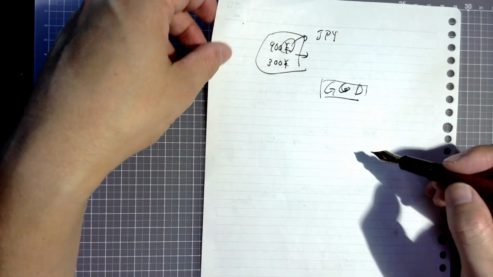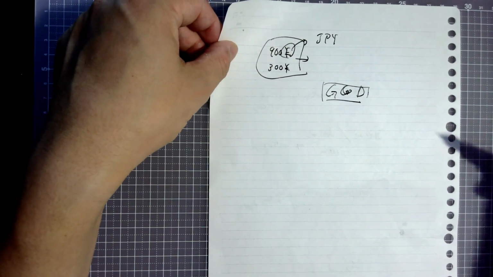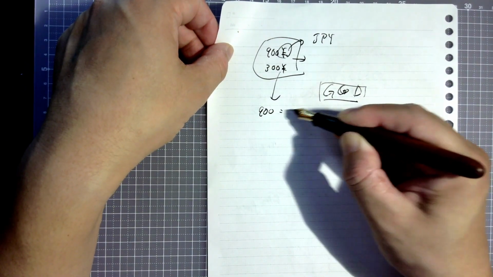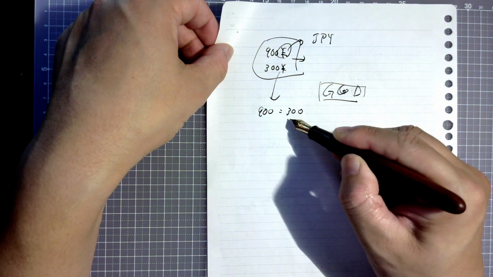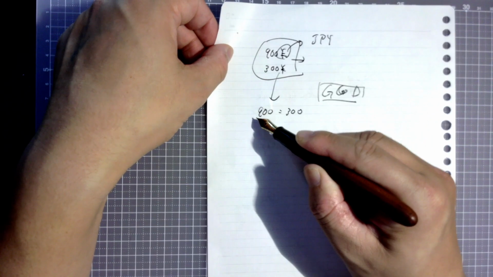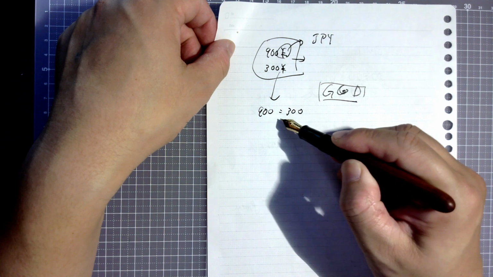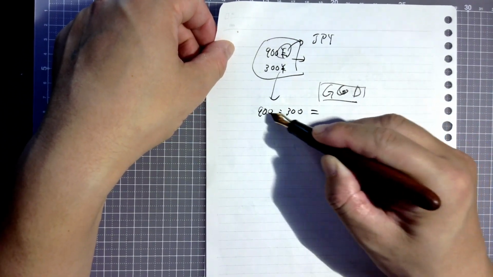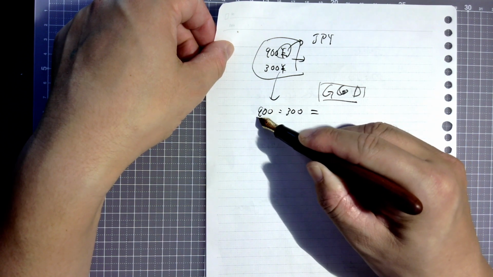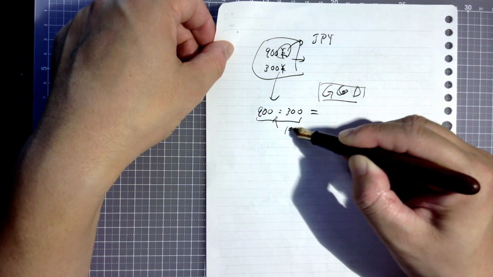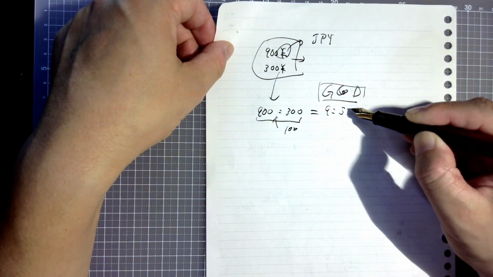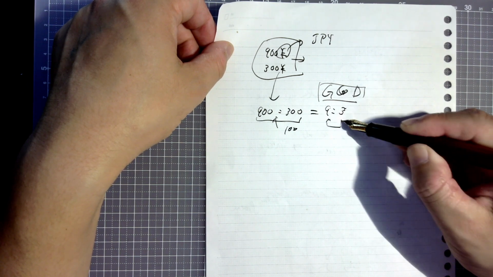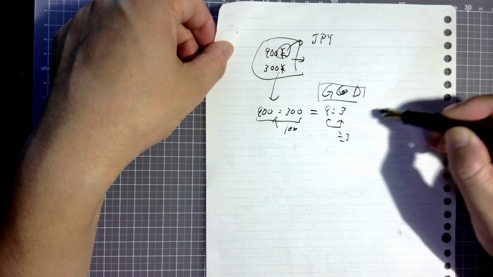Let me conduct the calculation. First of all, just make them in a row. The ratio of the 900 to the 300 is, okay, instantaneously you realize it is divisible by 100, right? So the ratio of 9 to 3, but you can still divide these numbers by 3, right?